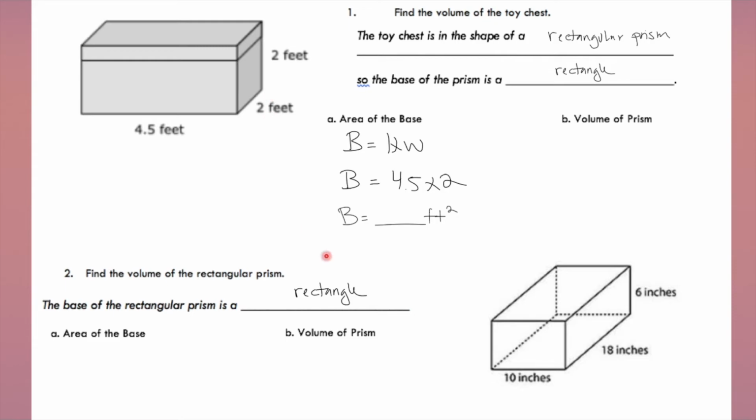All right, so now I have this unknown area. You should have it on your paper. That's going to be useful in my formula for volume, which is equal to the area of the base, the capital B, times the height of the prism.